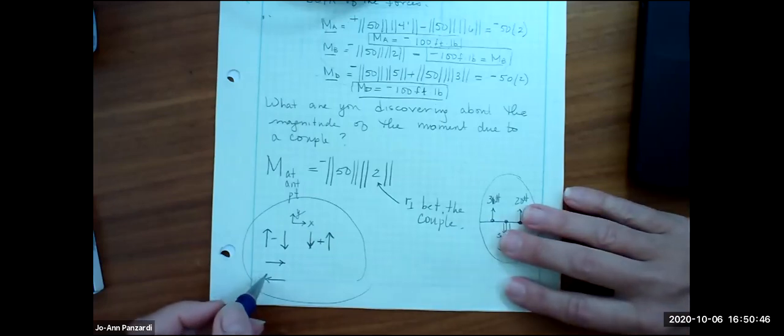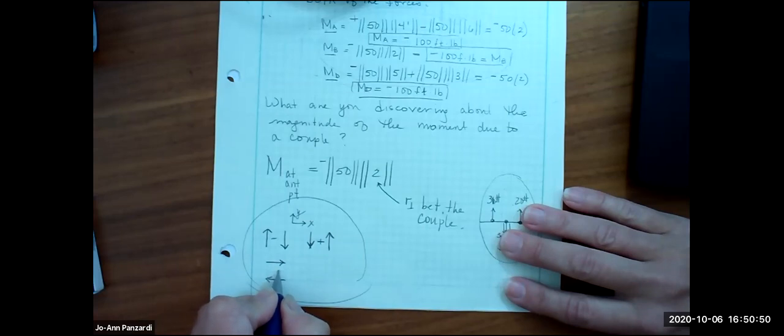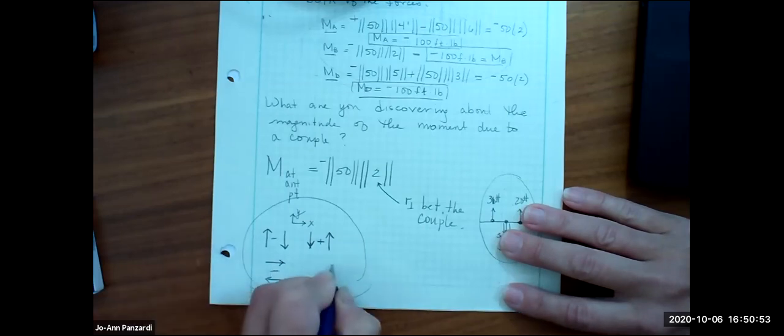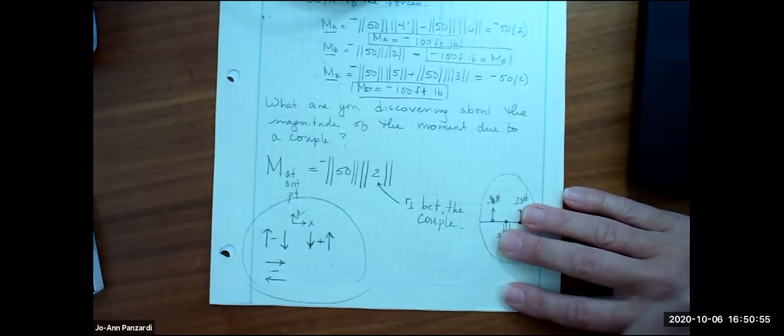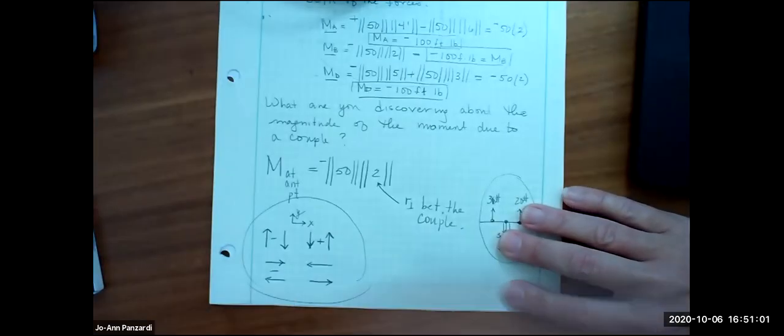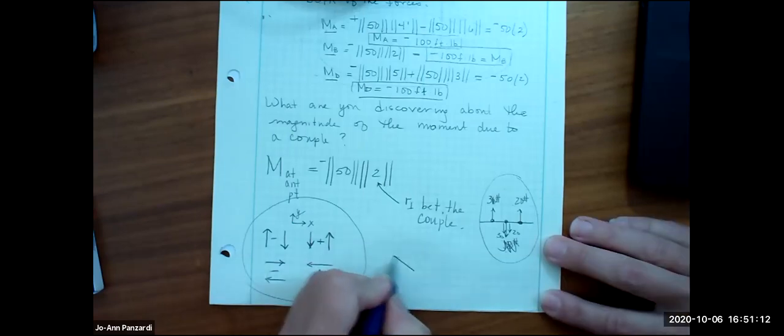Positive or negative? Negative. Yes, negative. And this one's positive. Right. Okay, so does everybody see how this is the case? So let's say we have something like this. Let me give you some other examples.